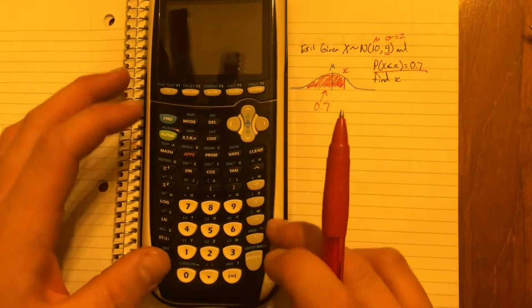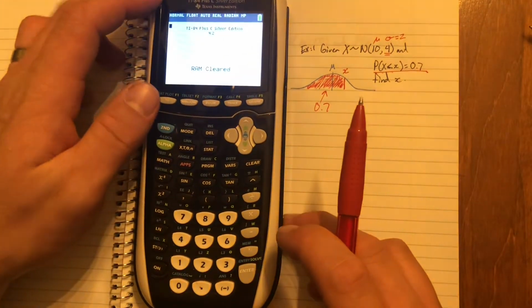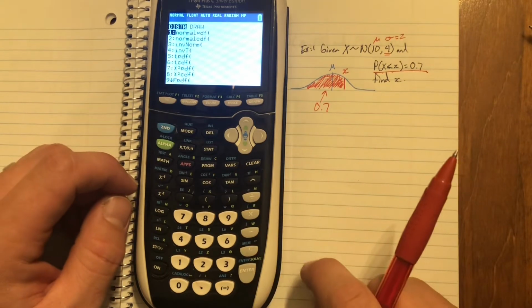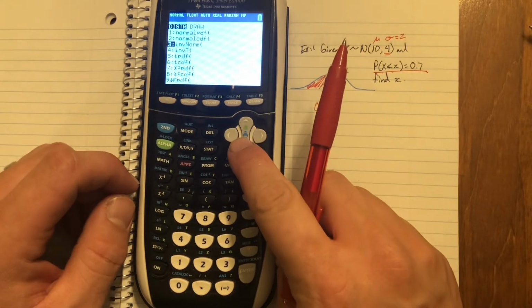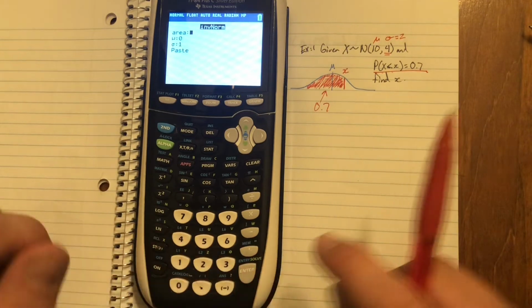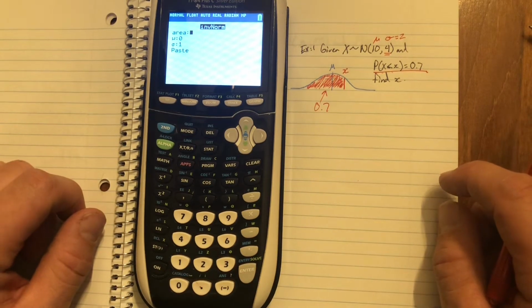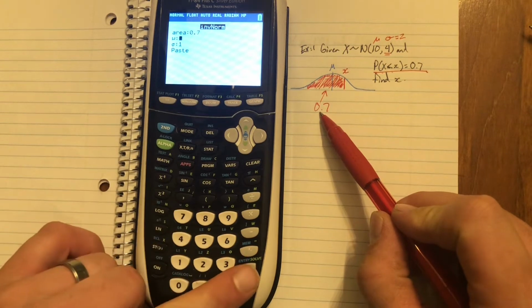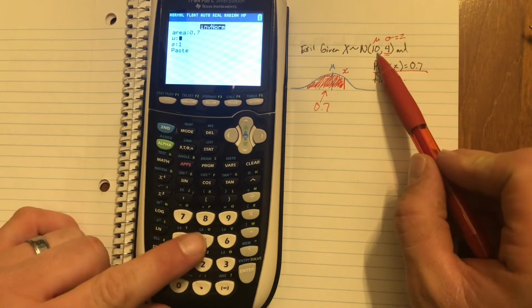Let's go ahead and use our inverse normal function. So we'll press second function, vars, to pull up our distribution. We'll just press the number 3 to pull up the inverse normal. The area under the curve is 0.7. Now, our mean is 10.